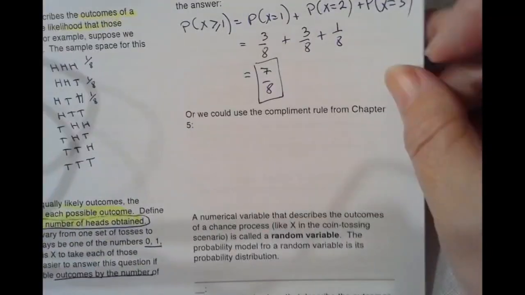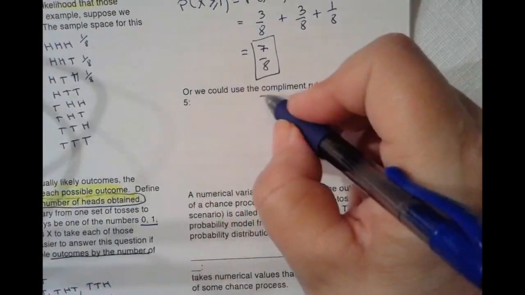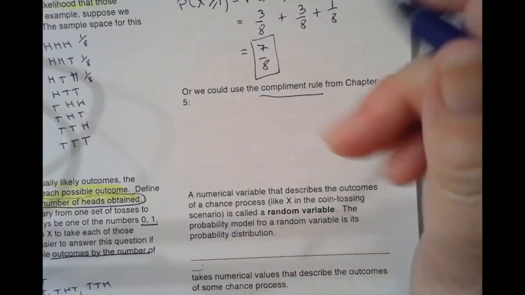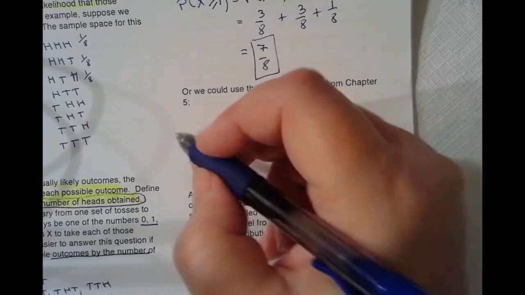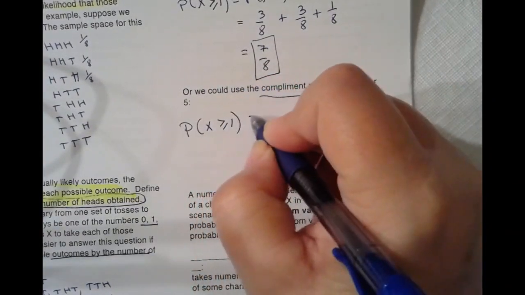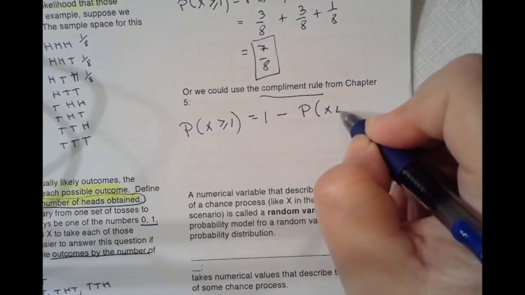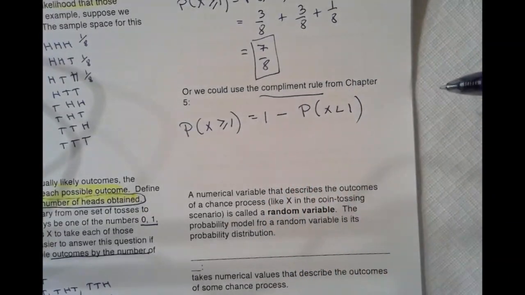The second way is to use what we learned last chapter, the complement rule. It doesn't matter which method you use as long as you're clear on your labeling and your notation. So for the probability of x greater than or equal to 1, we can use the complement: the probability of x less than 1, and subtract it from 1.